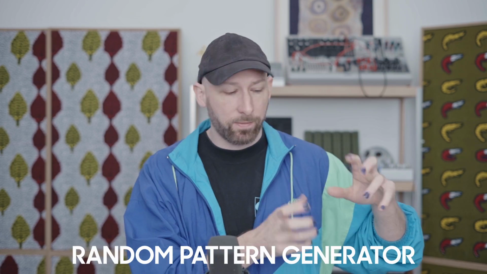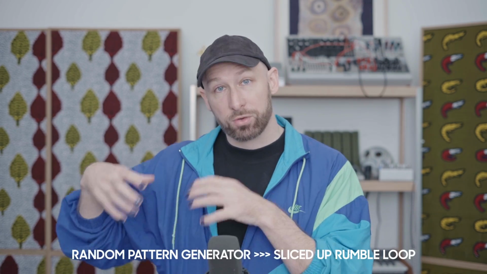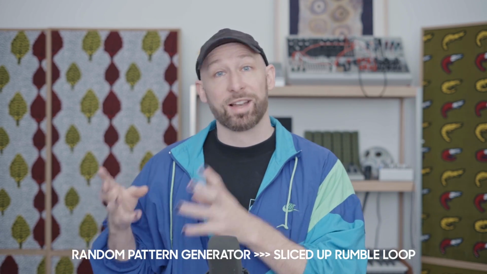And what we're going to do is we're going to take a rumble and we're going to output it as audio. So we're going to save this thing as an audio loop. And we're going to load it into any tool that can slice it up and trigger those slices individually. I'm going to build on some techniques that I explain in the pseudo-organic percussion video here. But really what we're going to do is we're going to set ourselves up with a kind of a random pattern generator and feed that into the sliced rumble that's coming out of our slicer device.